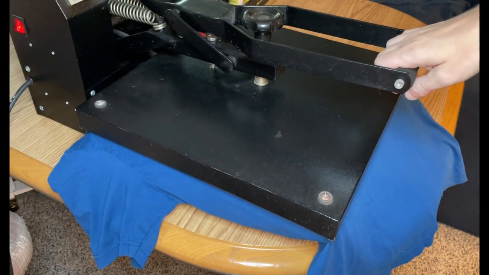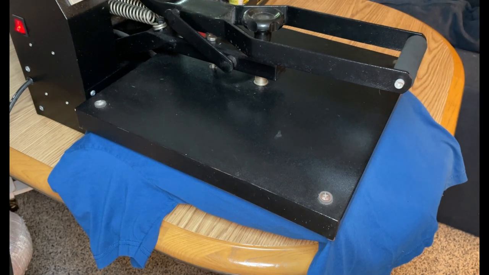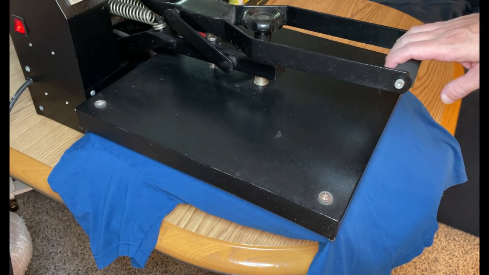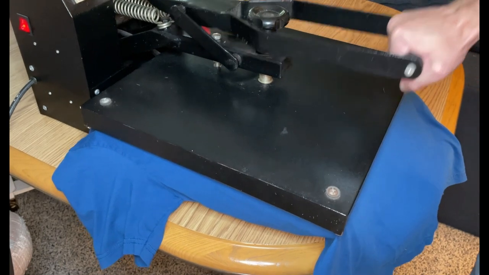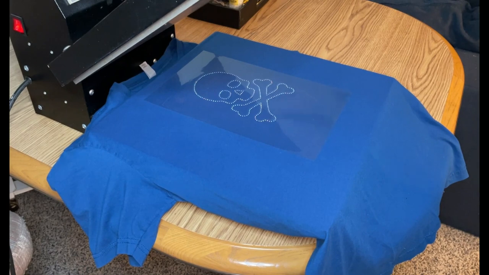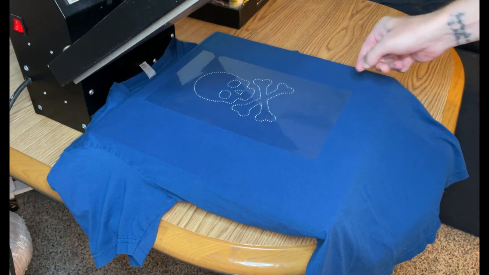So we'll press that for 15 seconds. Then we'll peel it hot.